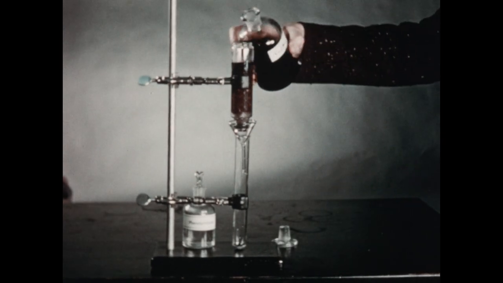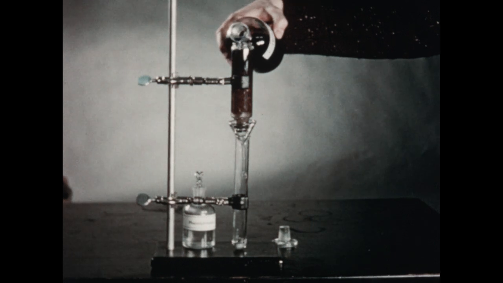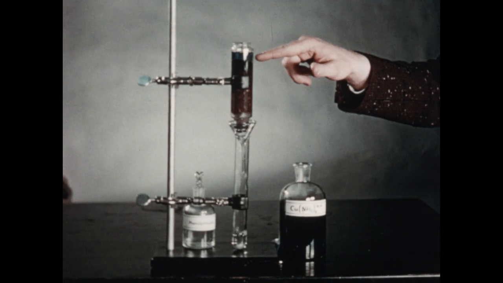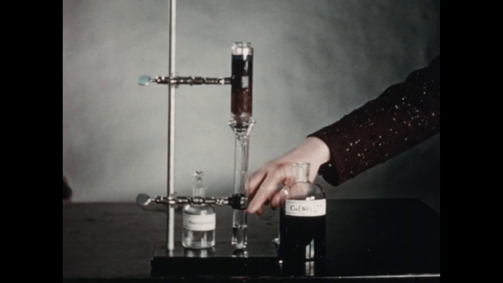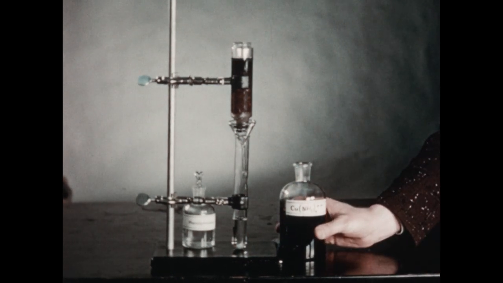Now, we'll add some of this solution to the ion exchange resin in the tube. I think you can clearly see the blue color of the solution in the upper part of the tube, but notice that the emerging liquid at the bottom is colorless.